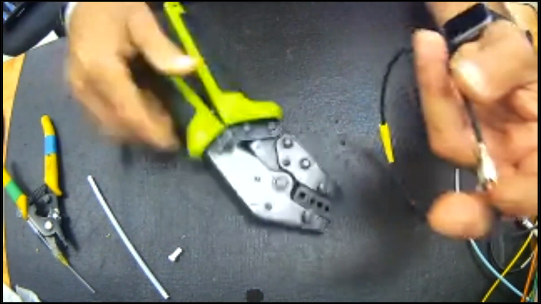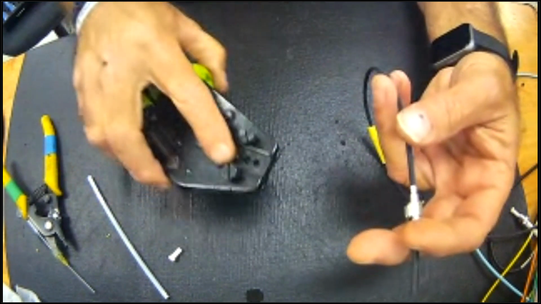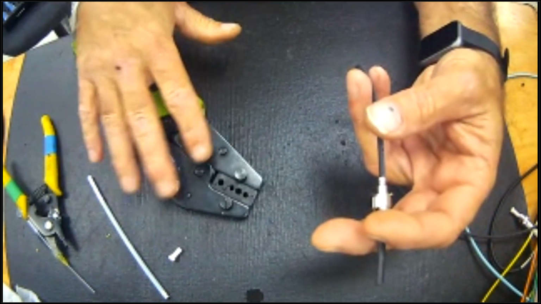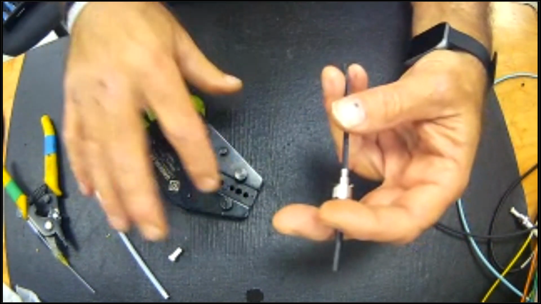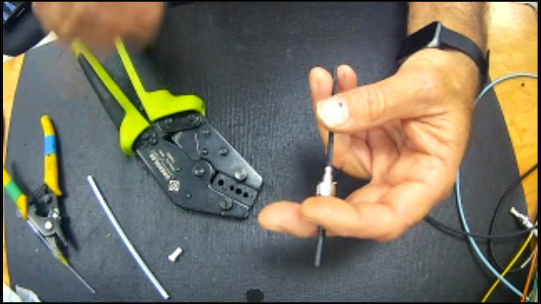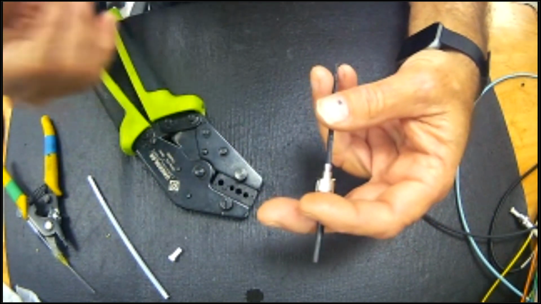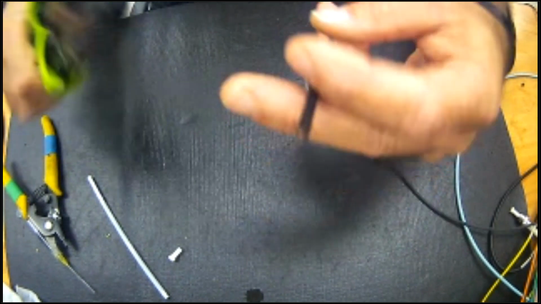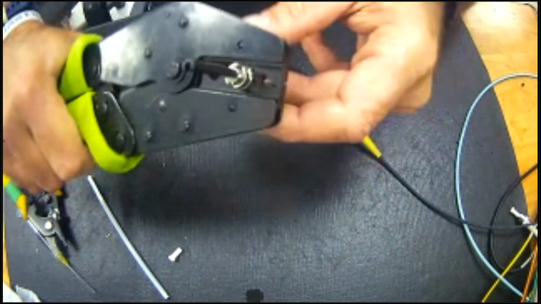Now, basic crimp tool, interchangeable die system, inexpensive tool, inexpensive die system. In this case, it's going to crimp 178, which is the common crimp for like your miniature videos, your Belden 1855s and whatnot. So the large portion of that will crimp at 178.